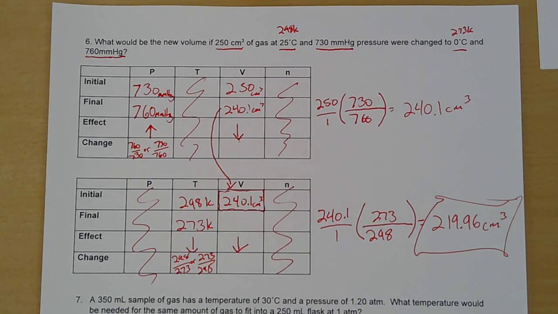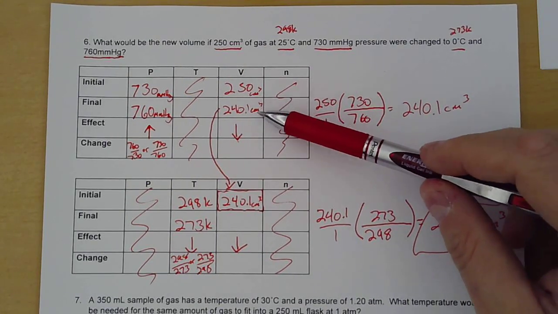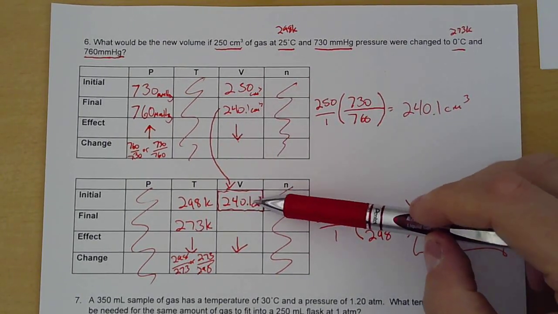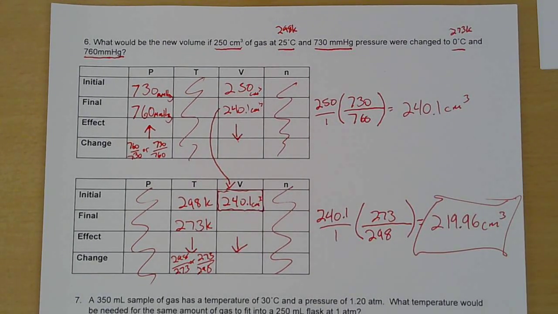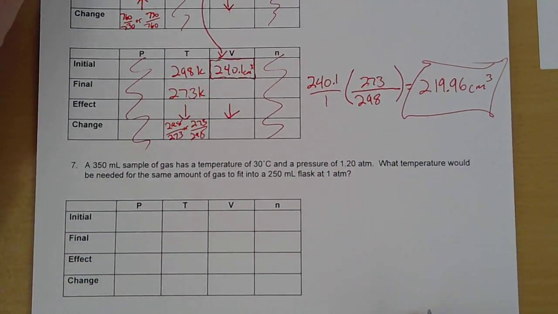So that's all we're doing. We're just breaking this down to do two things separately. So it really becomes exactly the same as we've done before. We're just pulling this new volume here, and we're just doing another change to it. That's it. So let's look at our last problem here.